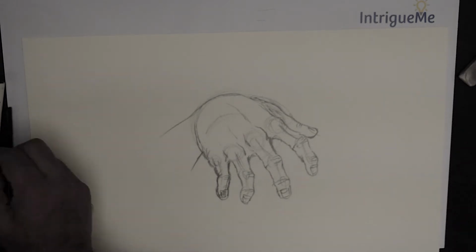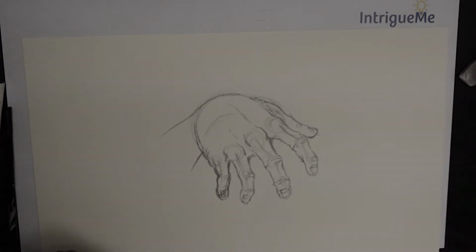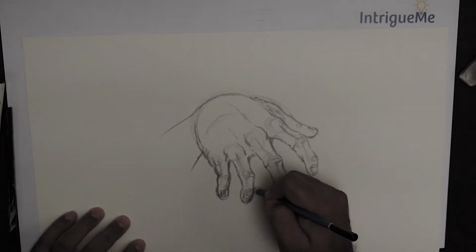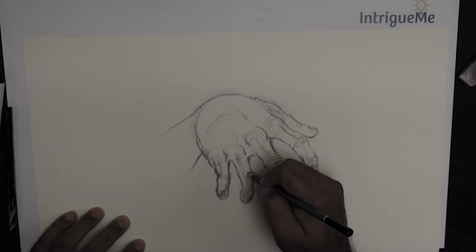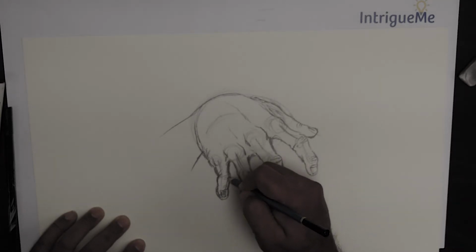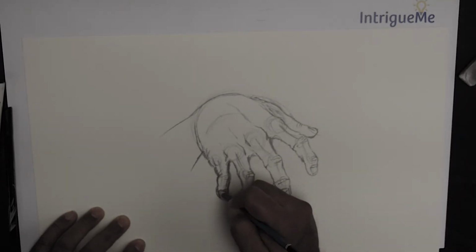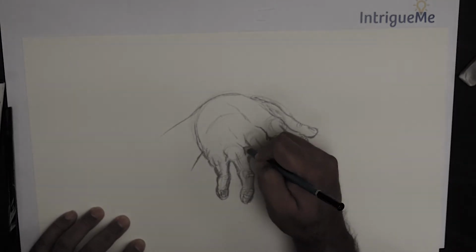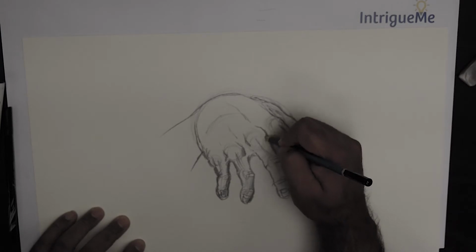And of course the most important aspect, once you have all that down, is what kind of shading you're putting in, what kind of light source you're working with, and how dark or how light different areas are in the hand.